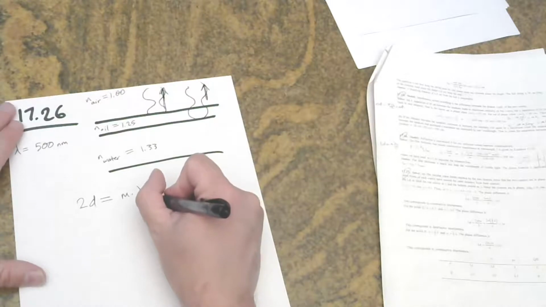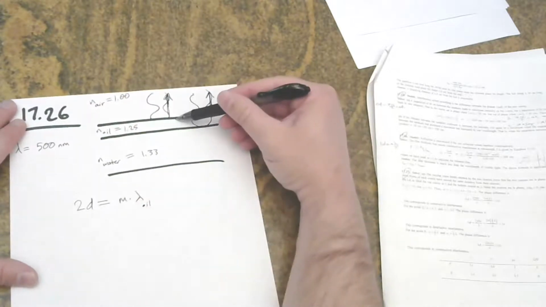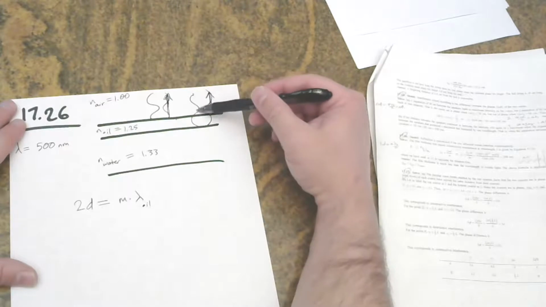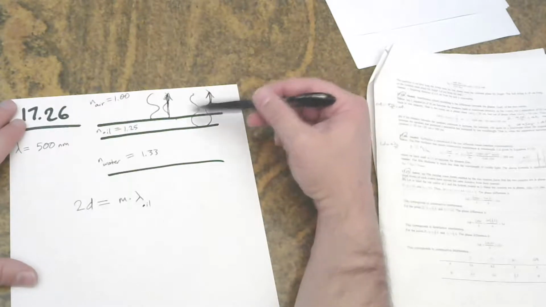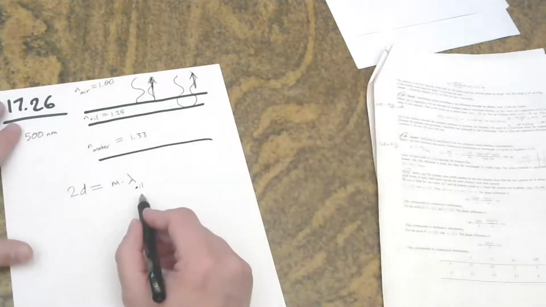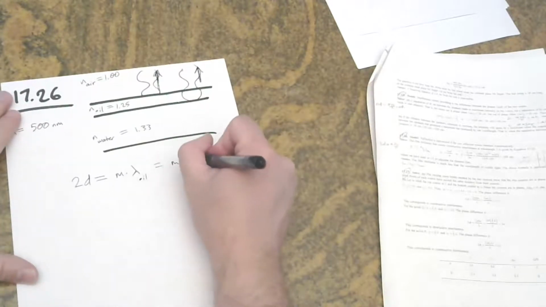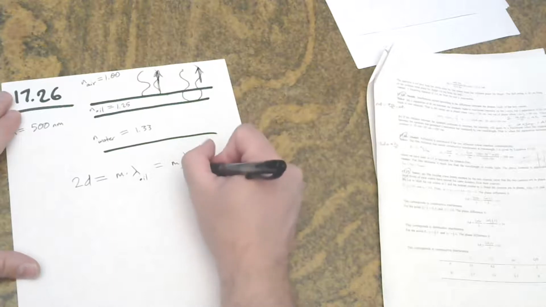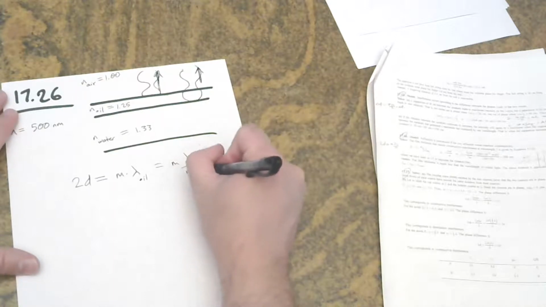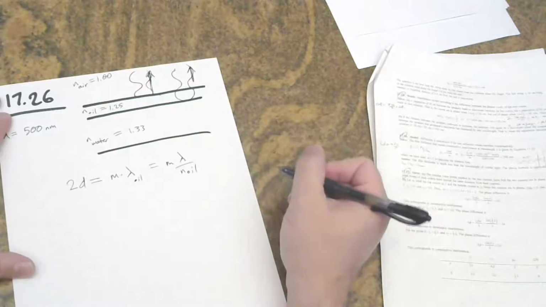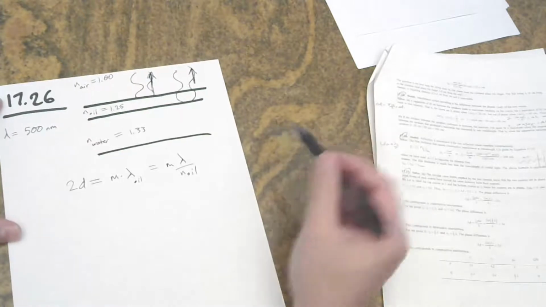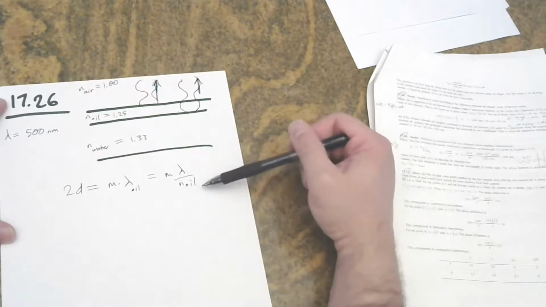That's wavelengths in the oil, though, because the extra path length is inside the oil. This wave has to travel d down and d up in the oil. So we have to use the wavelength in the oil. And to get that, we just take the vacuum wavelength, remember, and divide by the index of refraction in the oil. So this is the wavelength in vacuum.